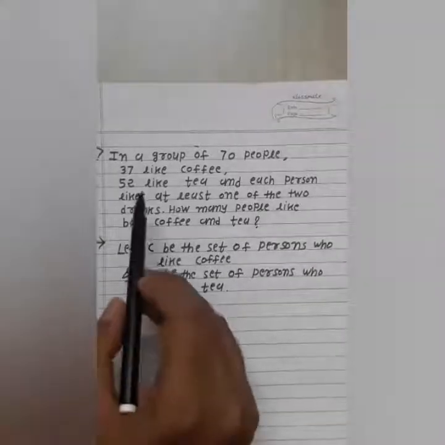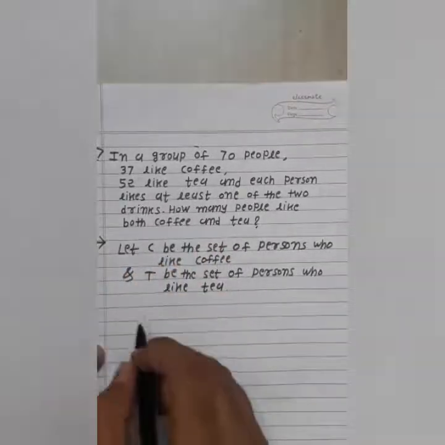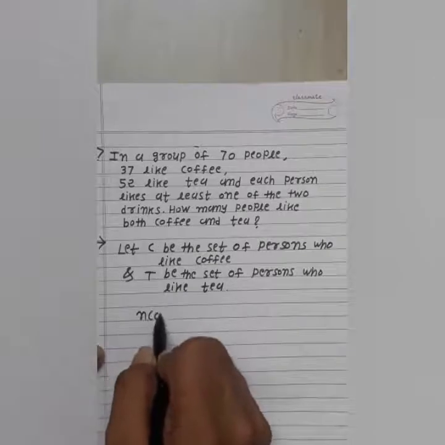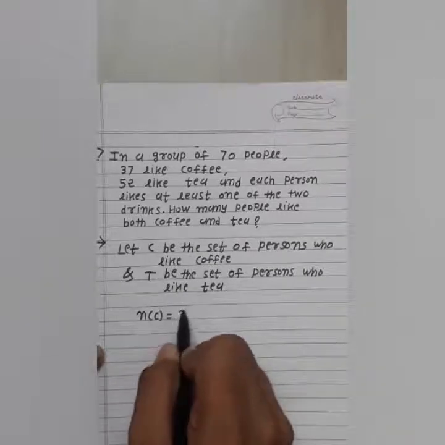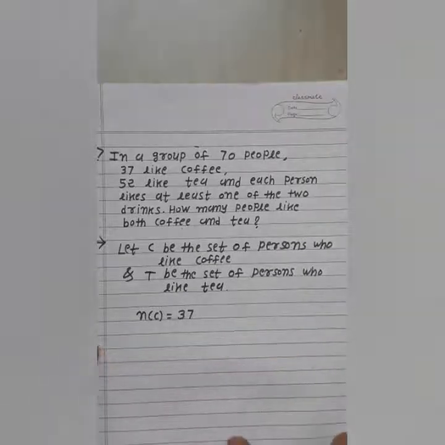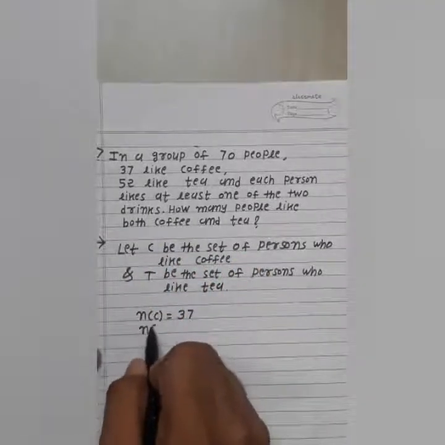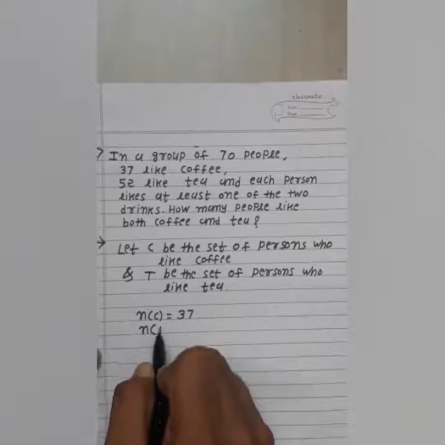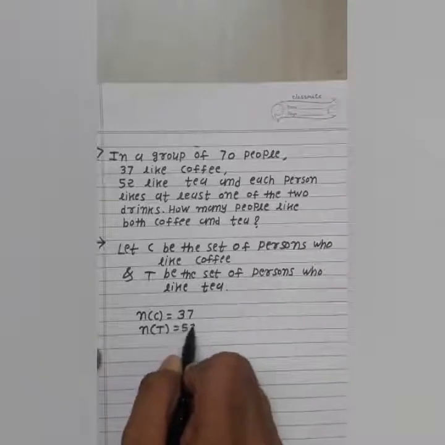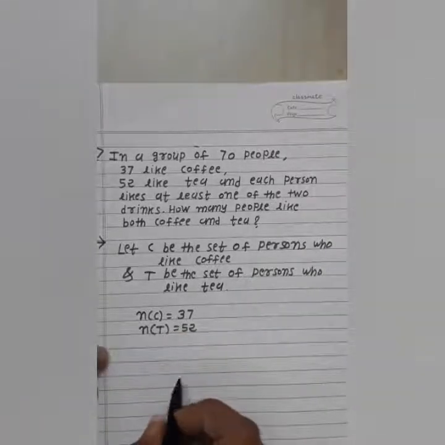So 37 like coffee, that means n of C is equal to 37. 52 like tea, so n of T is equal to 52.